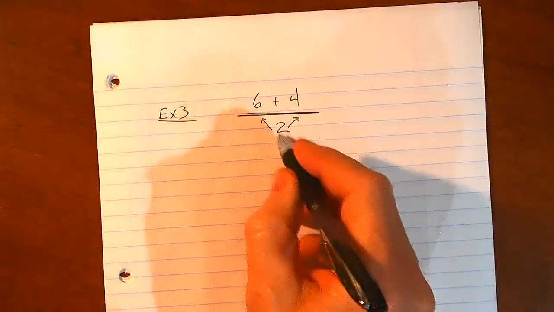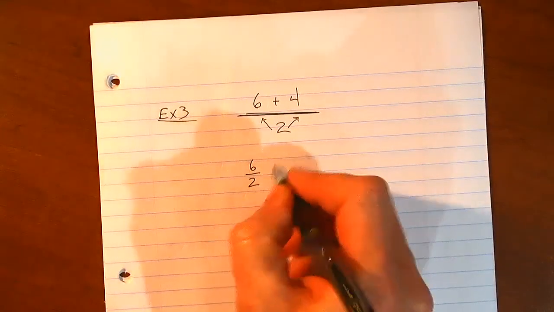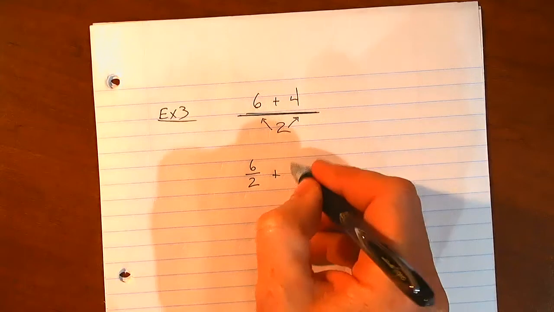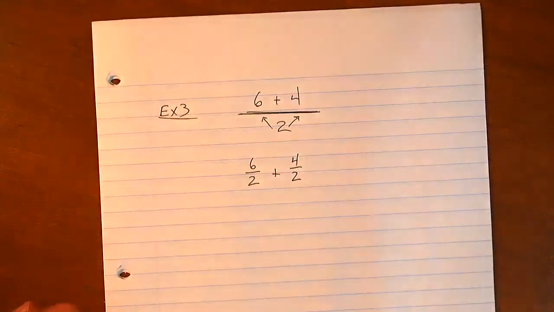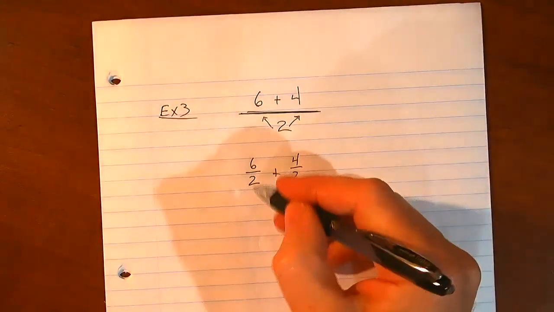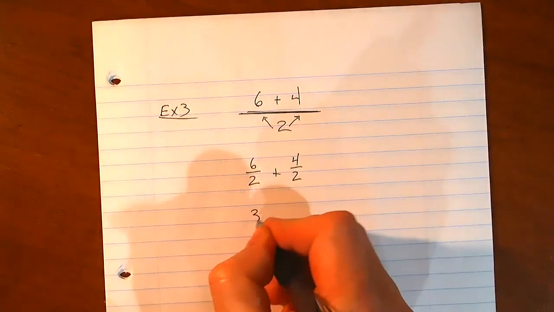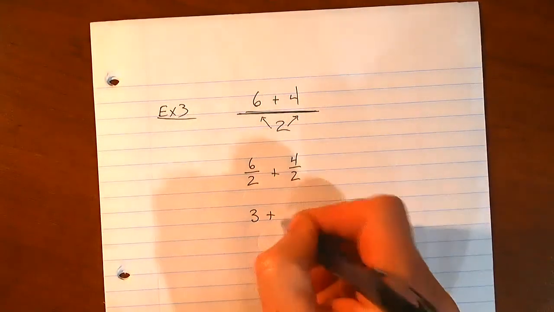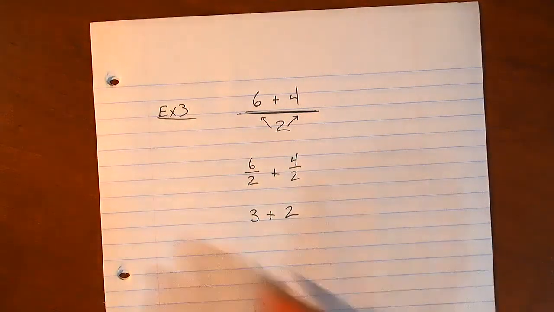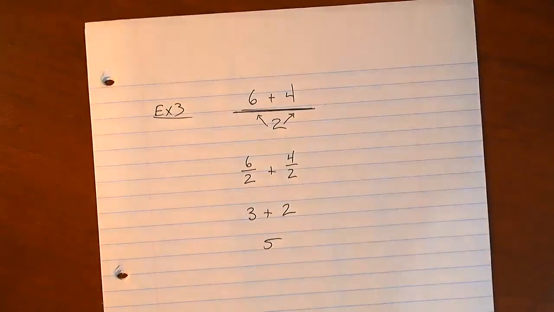So that's going to give me a 6 over 2 plus a 4 over 2. And if I divide these, 6 divided by 2 is 3, 4 divided by 2 is 2, and 3 plus 2 gives me 5. So that would be an example of the distributive property where I'm doing a division over addition.